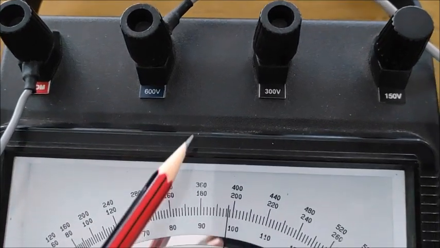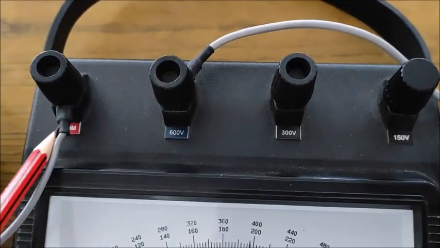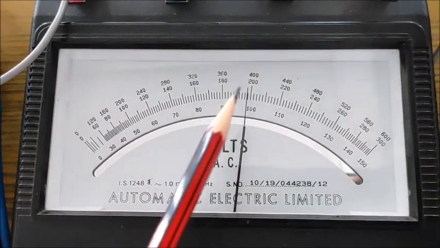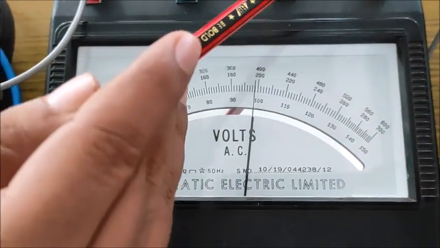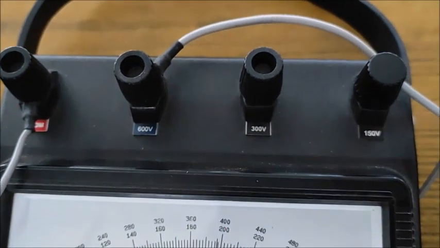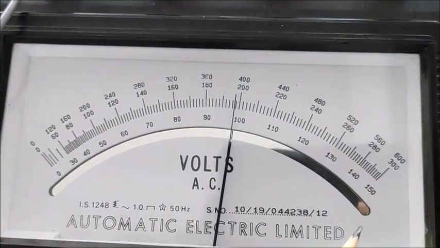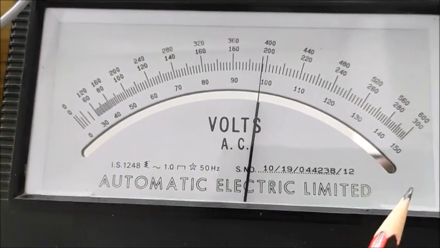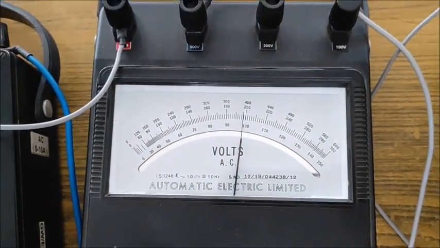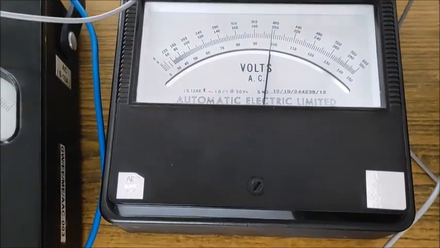Similarly, if you do connections for 0 to 300, that is common and 300, you have to read the middle scale. And if you do the connections for 150 volts, then you have to read the bottom scale. Now I have done the connections for 400 volts and I am reading the upper scale. Now this is the line voltage applied.